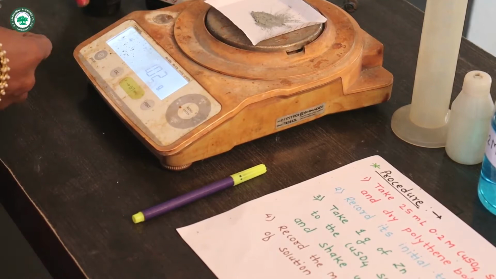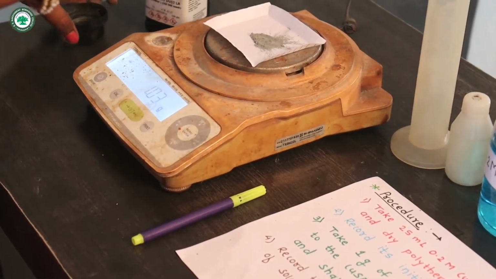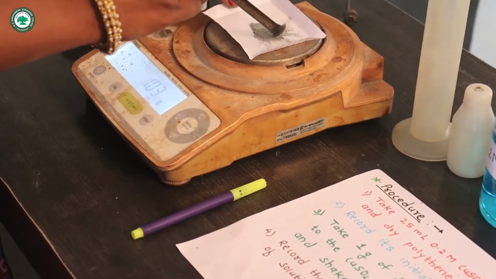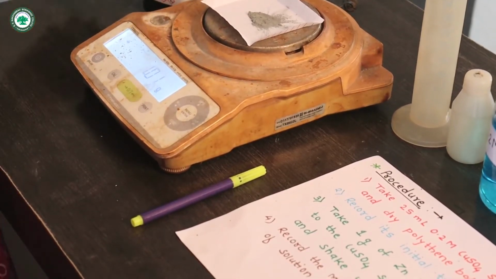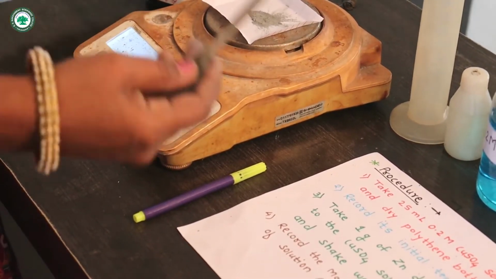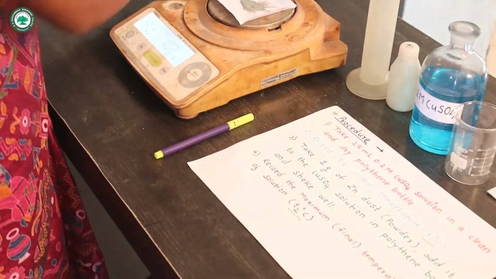Now here 1 gram zinc dust is measured on this electronic balance. Now we will use this zinc dust powder for this displacement reaction.